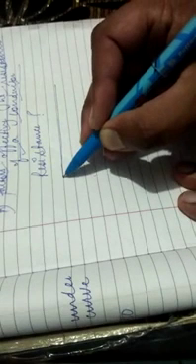Before we discuss the factors affecting the resistance, we must understand where this resistance is coming from. So to understand that, let me remind you what we have discussed.